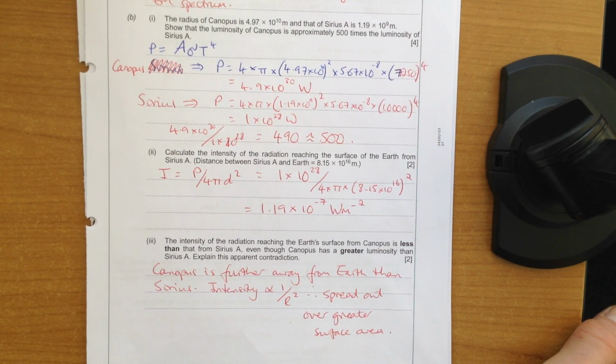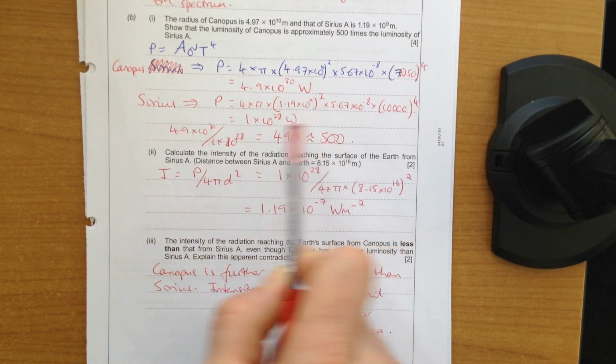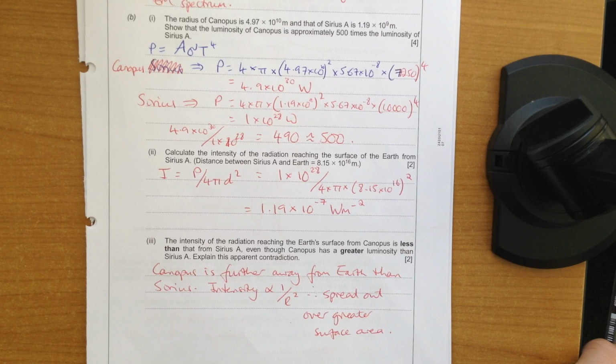Last bit, the intensity of the radiation reaching Earth's surface from the other star Canopus is less than that from Sirius, even though the power of Canopus, look, was 500 times bigger. Explain this apparent contradiction. Well, the most obvious thing is that Canopus is much, much further away from the Earth than the Sirius star. And as it is an inverse square law, the intensity is inversely proportional to that distance squared, so the radiation is spread out over a much greater surface area.